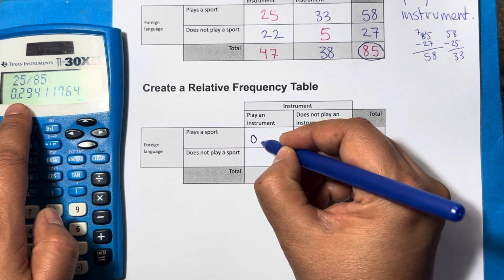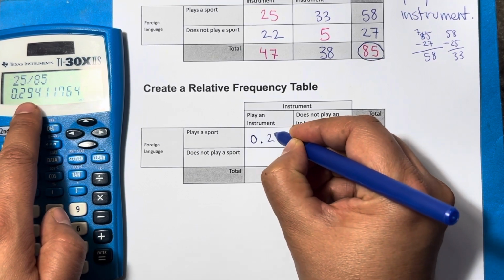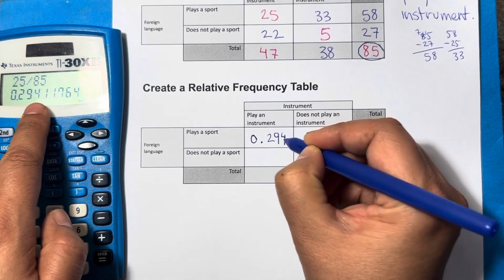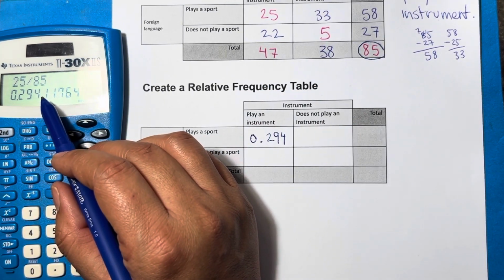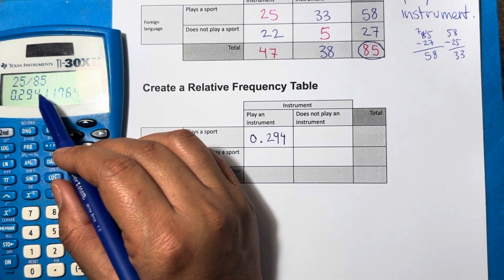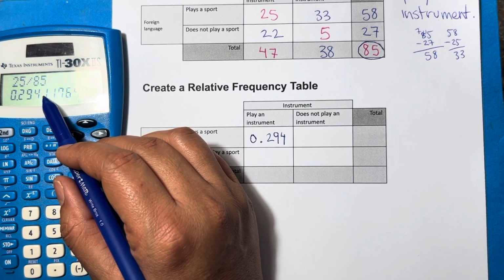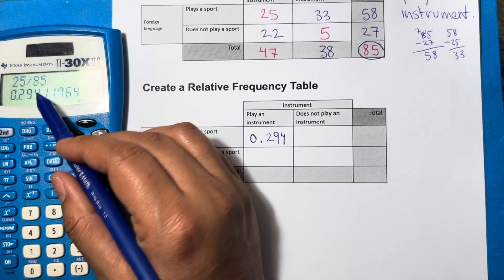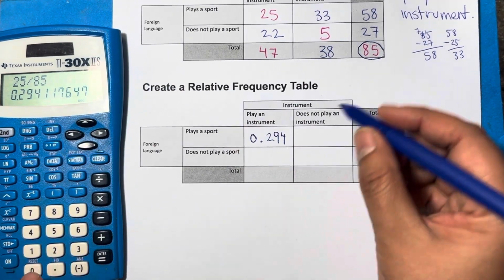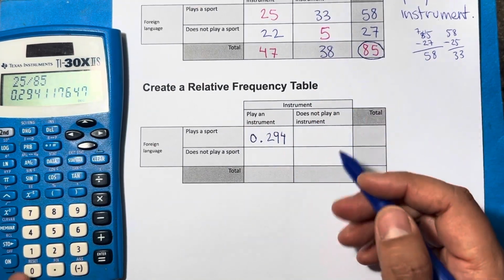So 0.294. The 4 stays as 4 because if the fourth number is 4 or less, this stays the same. But if this is 5, 6, 7, 8, or 9, then this goes up 1. The next one is 33 divided by 85.